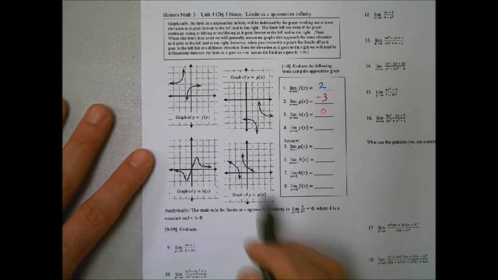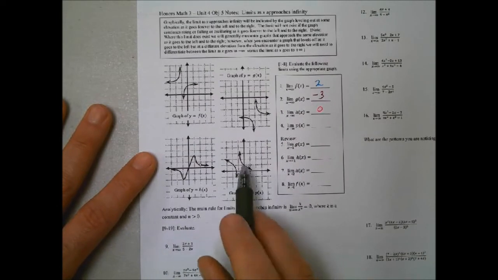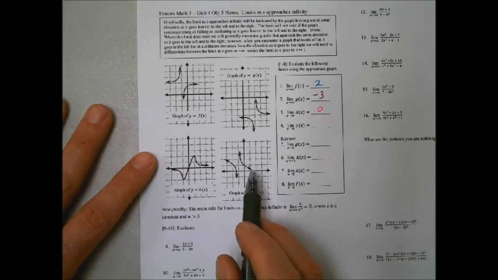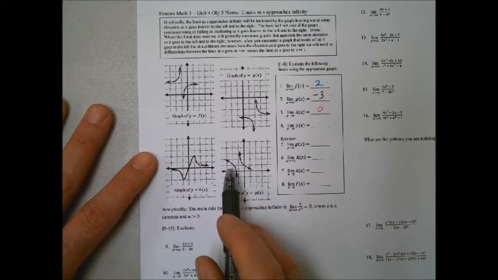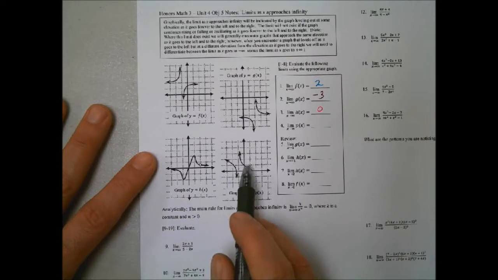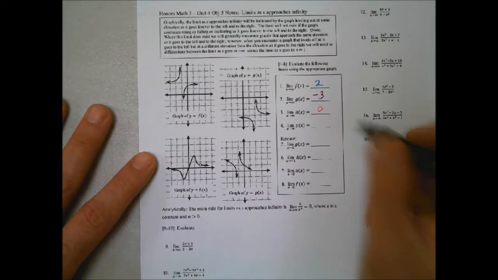Finally, the graph of p of x, as I go to the right forever, it doesn't seem to be leveling off. In fact, it seems to be doing almost like a certain slope there, but seems to be going down forever as I go to the right. As I go to the left, it seems to be going up forever. So this one is not leveling out, and so therefore the limit as x goes to infinity does not exist.